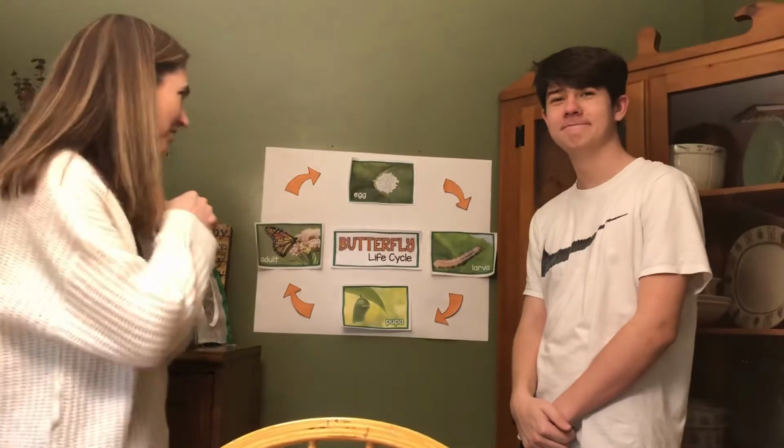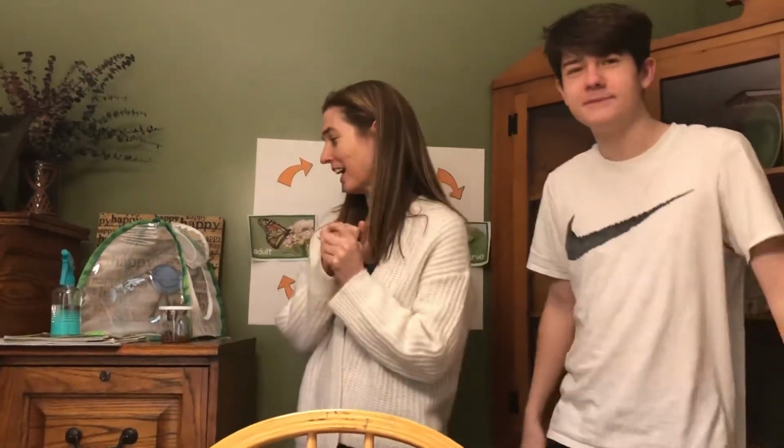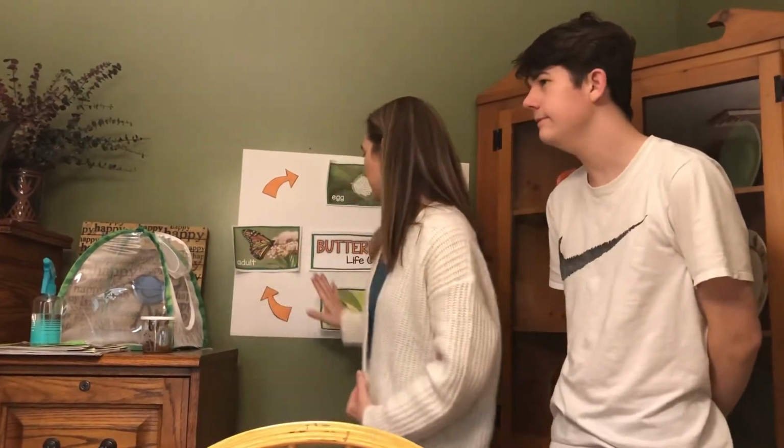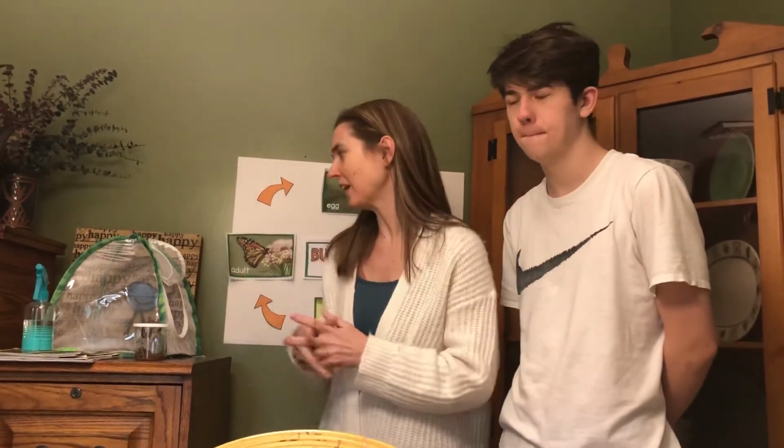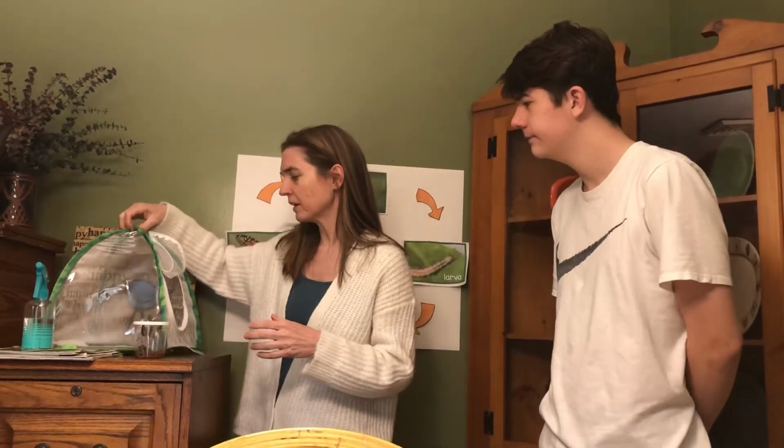Good job, Brad. That's right. Those are all the stages of the life cycle of the butterfly. And what we learned yesterday was that butterflies and moths are pretty similar, and we're going to learn what a moth is versus what a butterfly is over the next few days. There are some things that are super similar, and some things that are pretty different. We're going to learn the differences between them, but today we want to look at the cocoons.